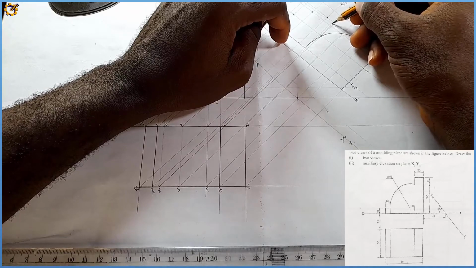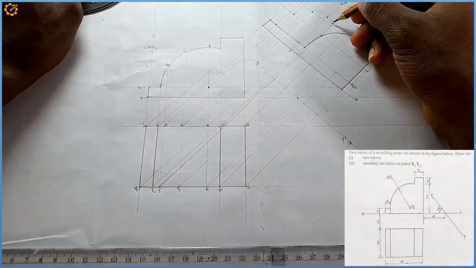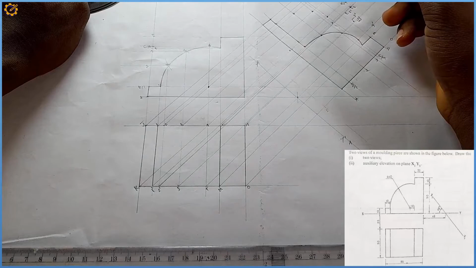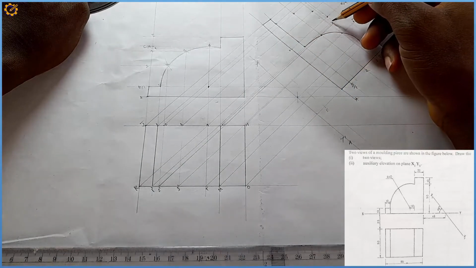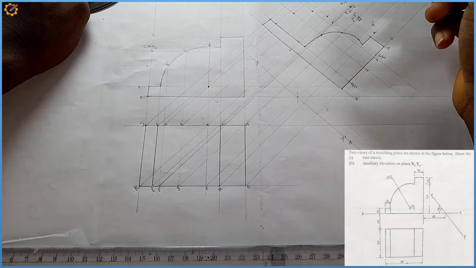So U and L intersect here. I'm joining this also with my French curve like this. So take note of that.